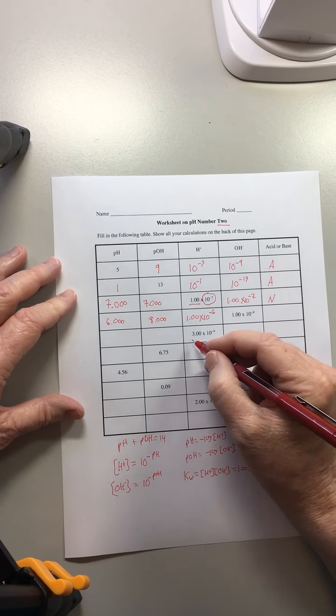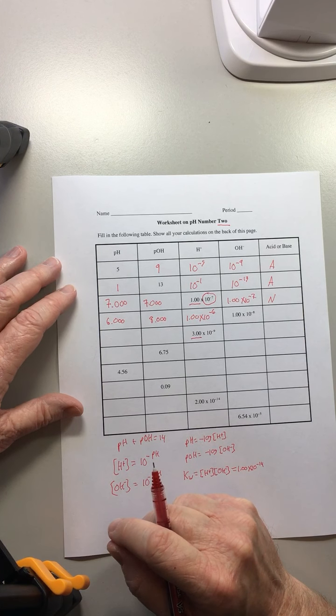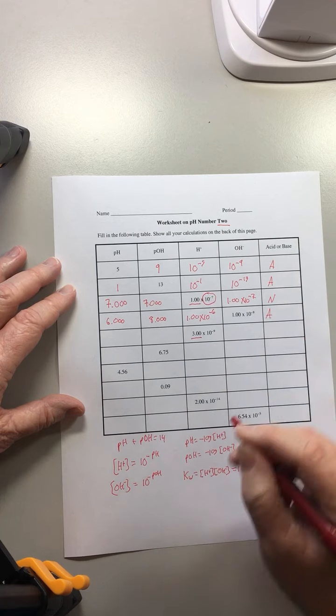Okay. So now we have something that's not a 1 there. I'm going to stop doing this in my head, and I'm going to start using a calculator. By the way, that's acidic.